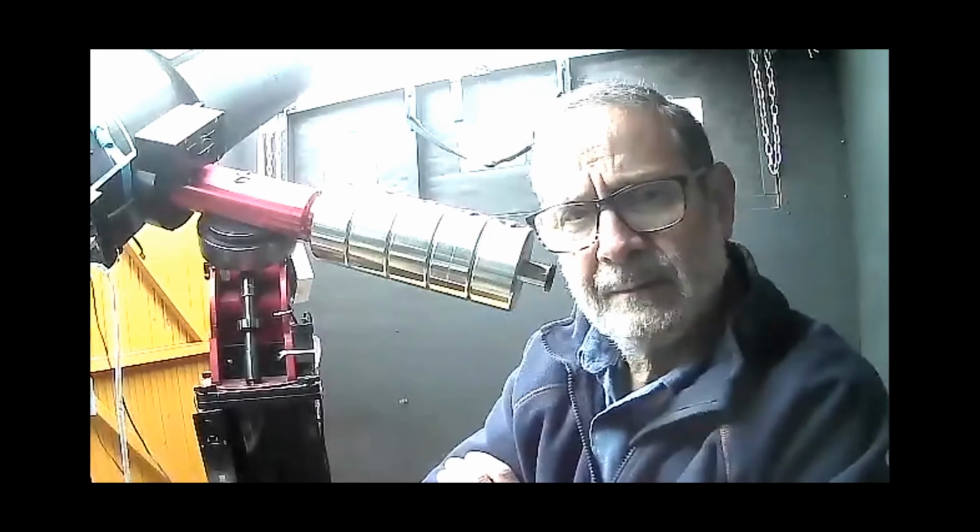But we're looking in the optical here, which is 400 to 700 nanometers, but we've got all the other wavelengths. We've got the near infrared, and I'm getting an infrared camera, and I'm going to start experimenting with that to see what that will give.